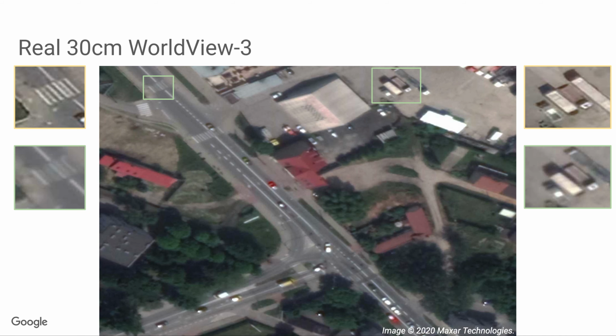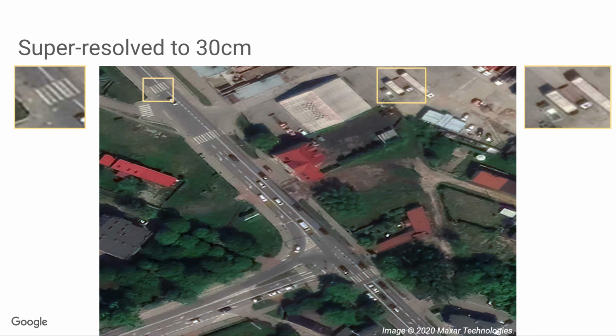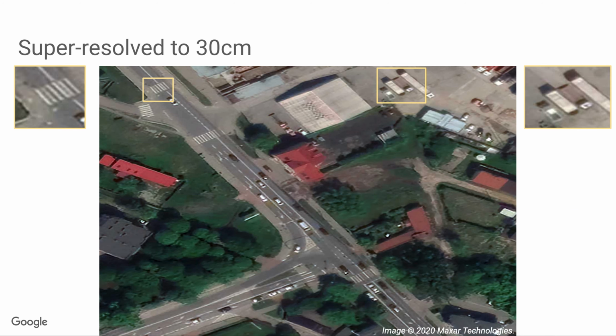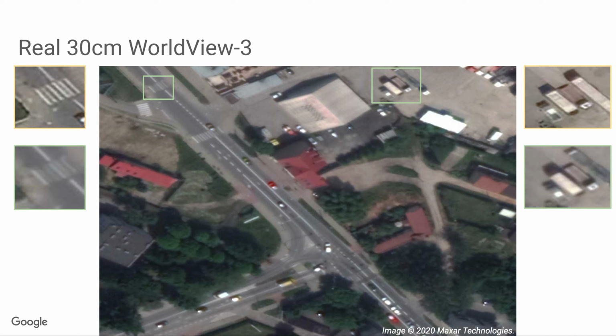We compare it with the real 30 cm World View 3 image in the same area. Though there are some seasonal changes, we can still see that the super resolved image's quality is comparable to the real one. In fact, it looks even sharper than a real 30 centimeter image. Super resolved, real.